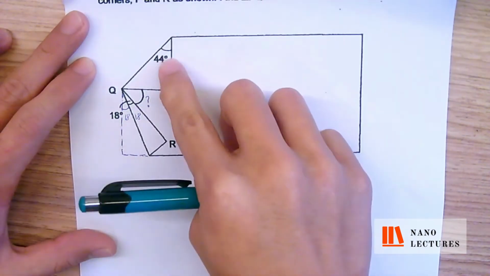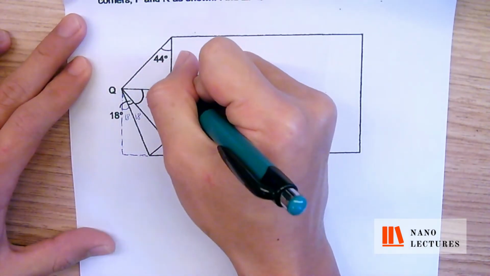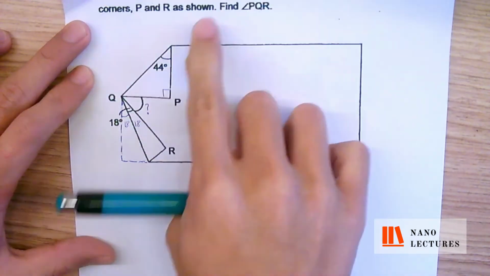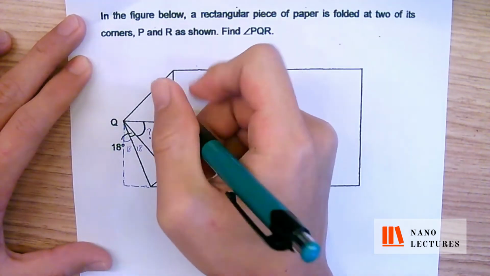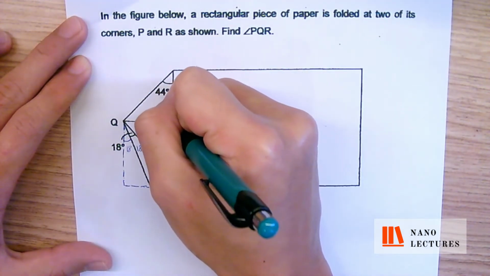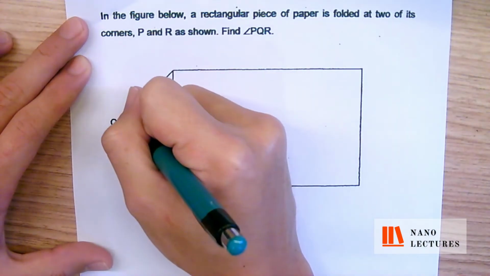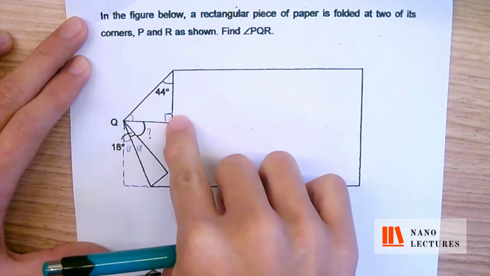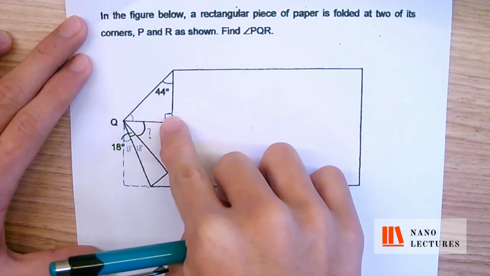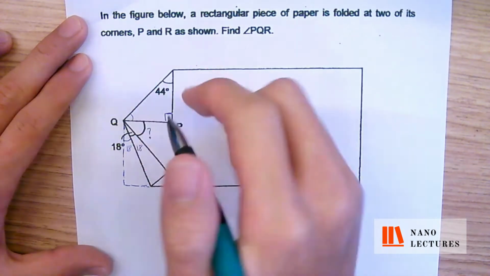Now, how about for this one? We know that this is definitely 90 degrees because it's the corner of a rectangular piece of paper. So there's no way this one can be anything else. So remember how we find this one? Because angles in a triangle add up to 180 degrees. So if you take 180 degrees minus 90 minus this one, what are you going to get? You're going to get 46.